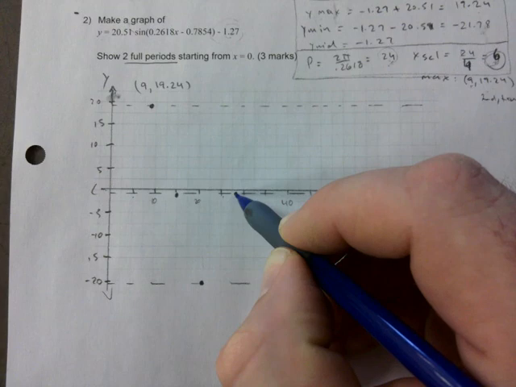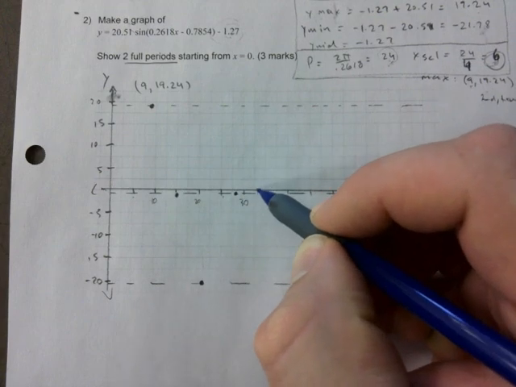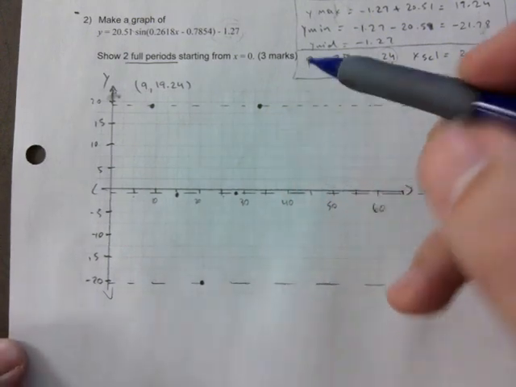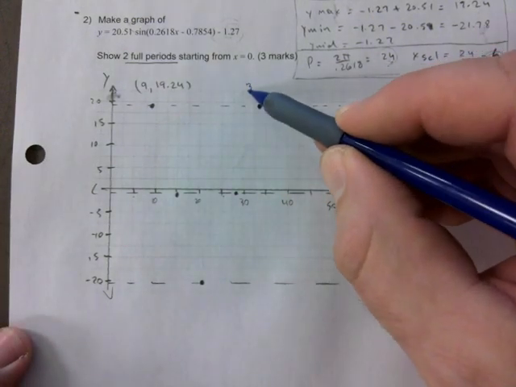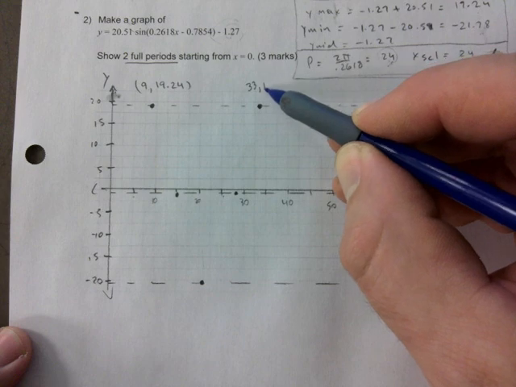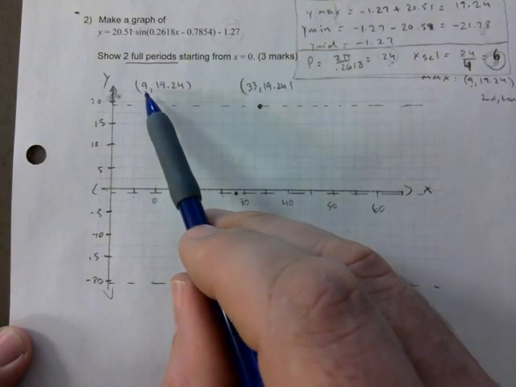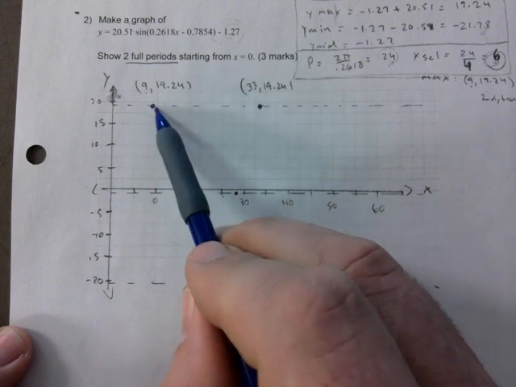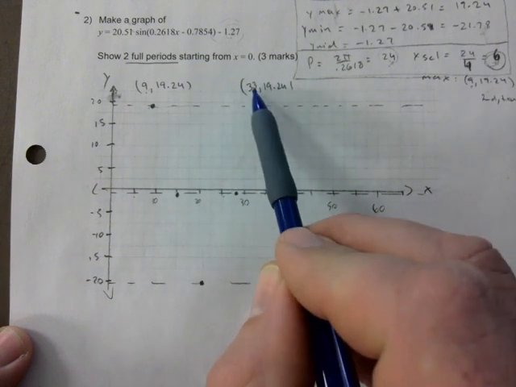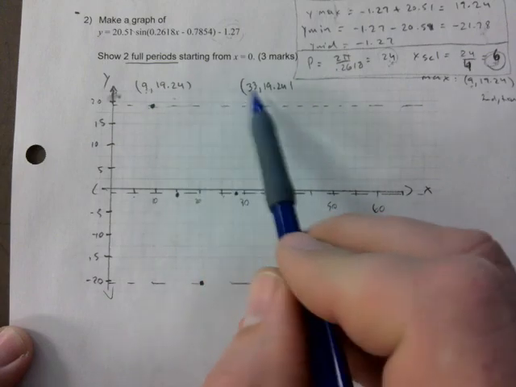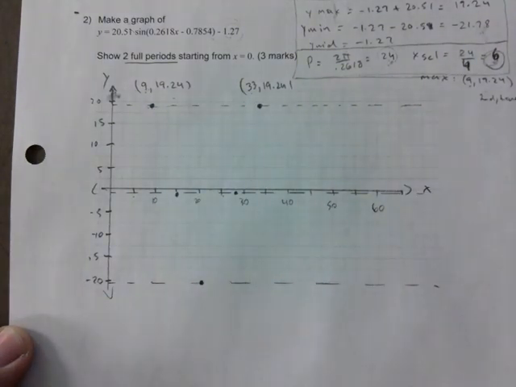Another 6, that's 33. So 33 would be right about there. So that's 1, right? And then keep going. So I'll just label that 33, 19, 24. Why am I doing that? Okay. You have to ask yourself, did 24 units go from here to here? And yes, right? 9 plus 24 would give you 33. So that's a bit of a check if you're doing things right.